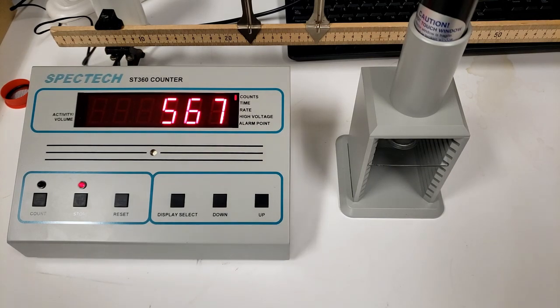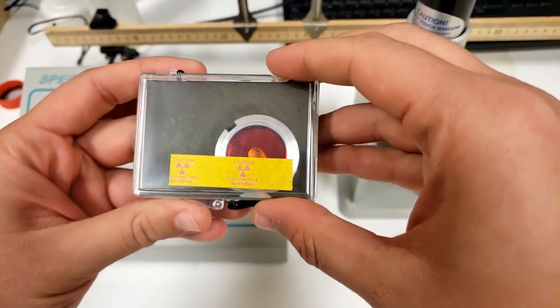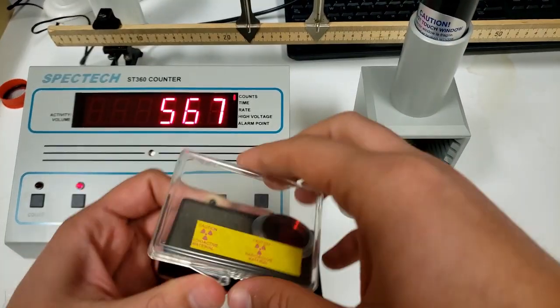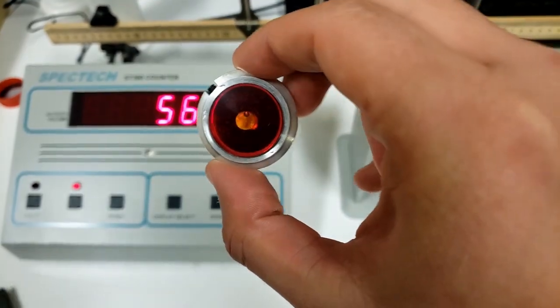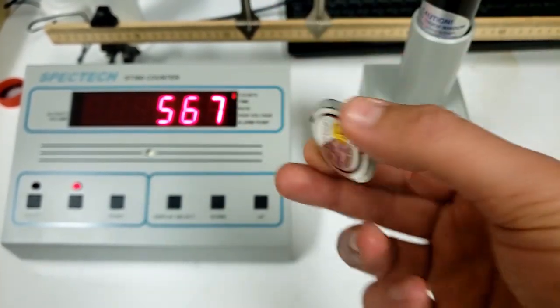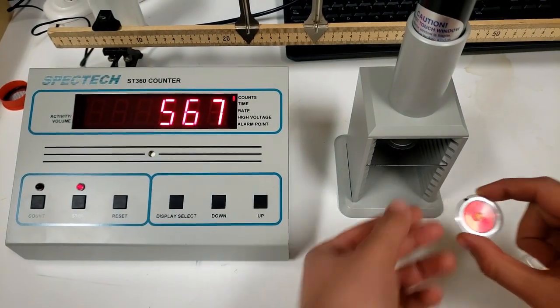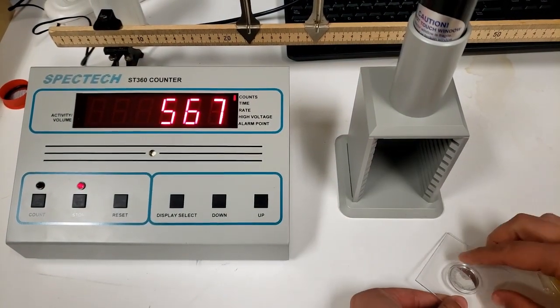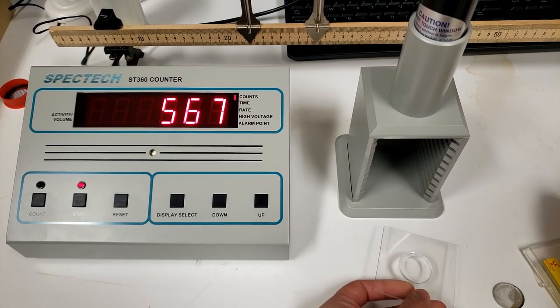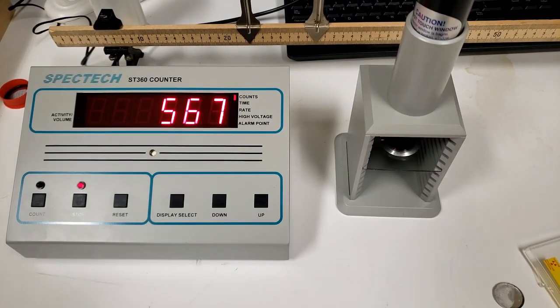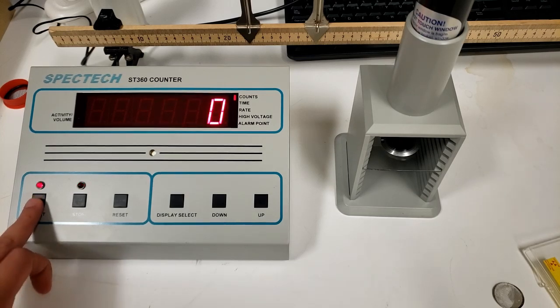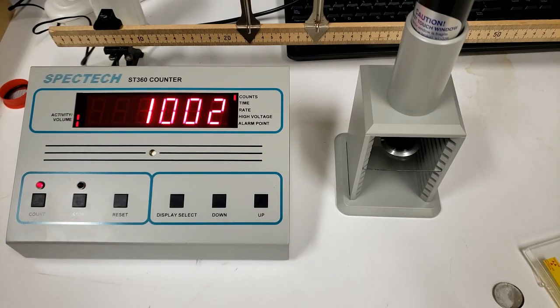Now, if we look here, this is our cesium source. If we open this up, it's encased in amber. So there's some cesium in there. If we put this now into our Geiger counter, and let's just see what happens. If we hit count, we can see immediately that the counts are starting to go up much quicker.